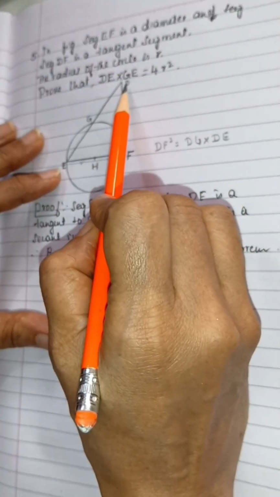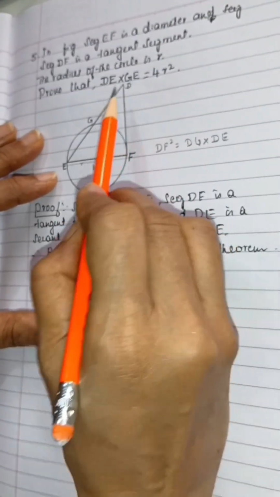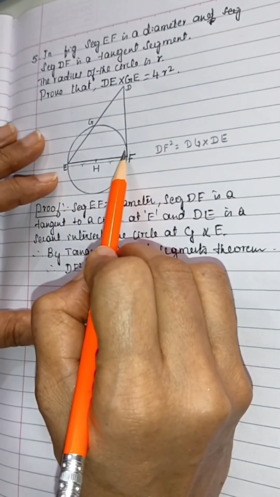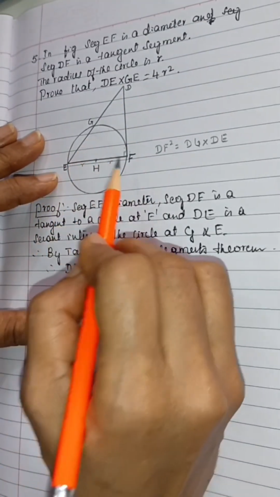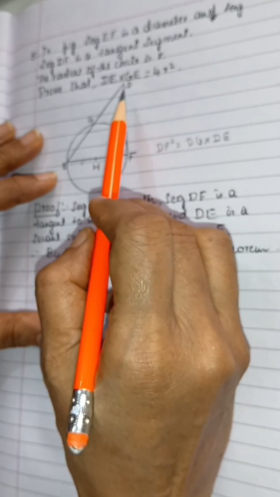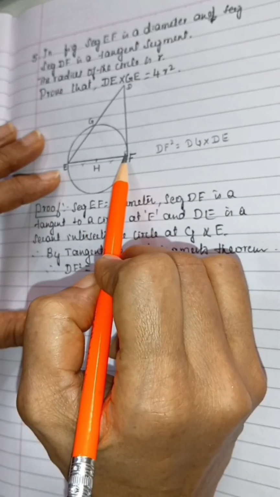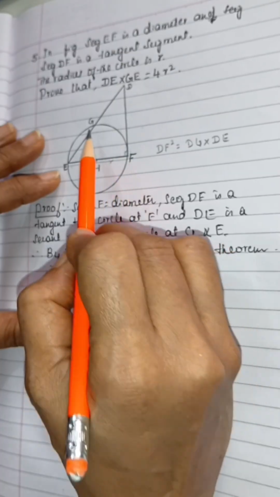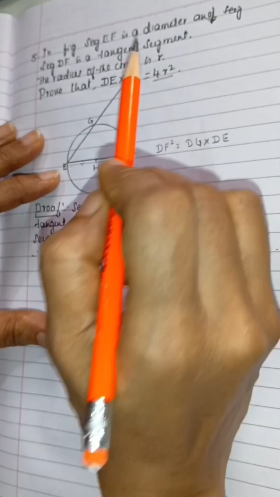Now we have to take this triangle DFE. In this triangle, angle DFE is 90 degrees. How can we say this? Because the tangent theorem says angle DFE is 90 degrees. When angle F is 90 degrees, we can use Pythagoras theorem.